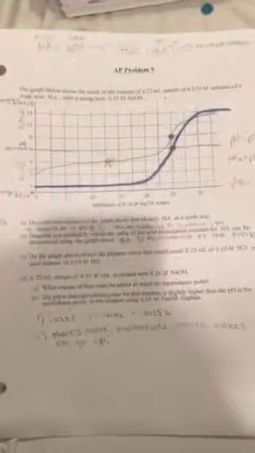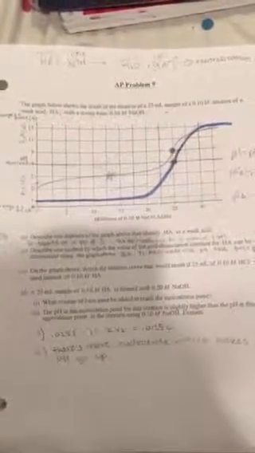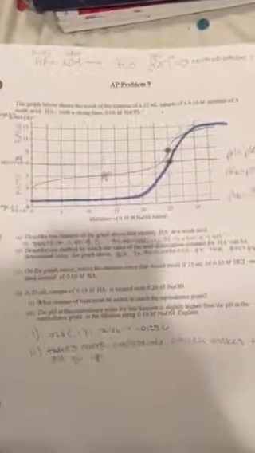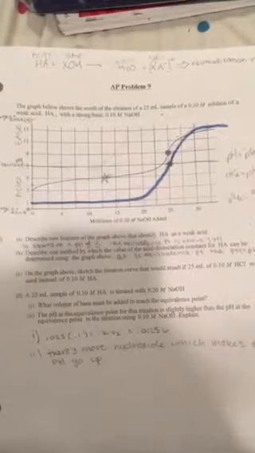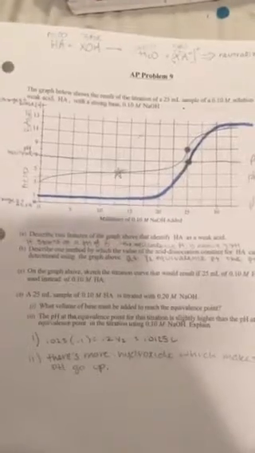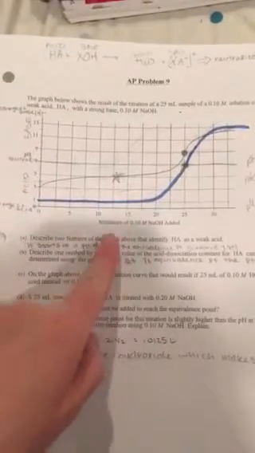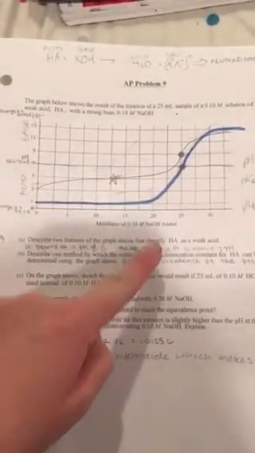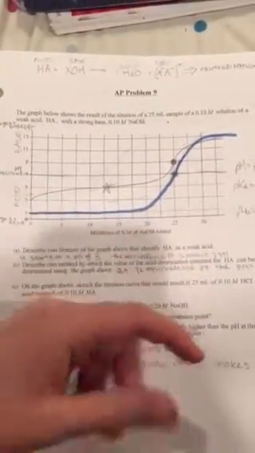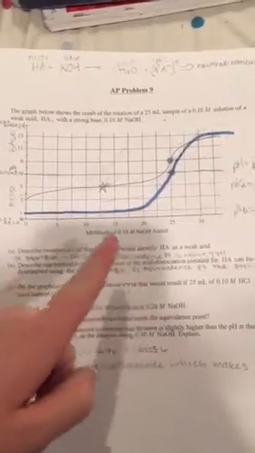This is Katie Bowman's AP problem number 9. So let's start by reading the question. The graph below shows the result of the titration of a 25 milliliter sample of a 0.1 molar solution of a weak acid, HA, with a strong base, 0.1 molar NaOH. It gives us a graph with pH on the y-axis and milliliters of added NaOH. So that means the weak acid is inside the beaker and we're using a burette to titrate it.